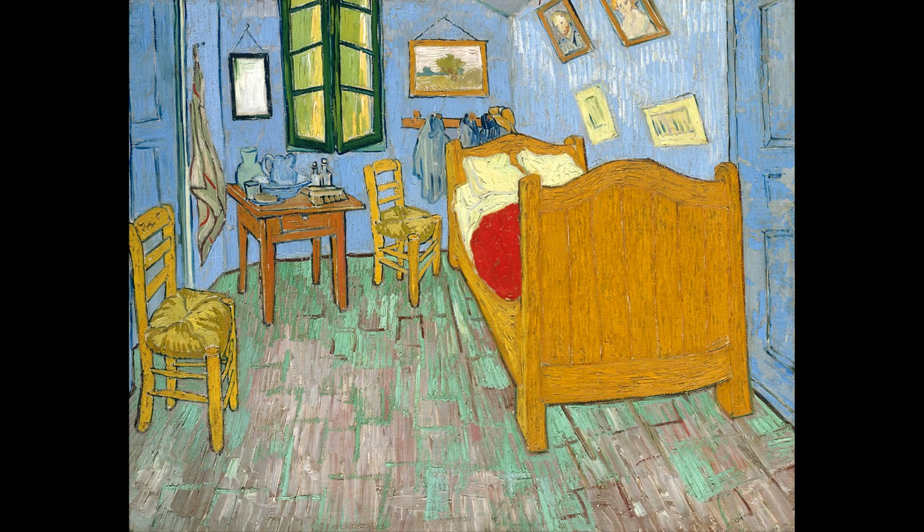We know this despite the fact that the house was destroyed. It was destroyed in an air raid on the 25th of June 1944 and was demolished thereafter, but knowledge of the house comes from floor plans that had been made by local Arles architect Leon Ramser in the 1920s, and those floor plans are consistent with the painting.